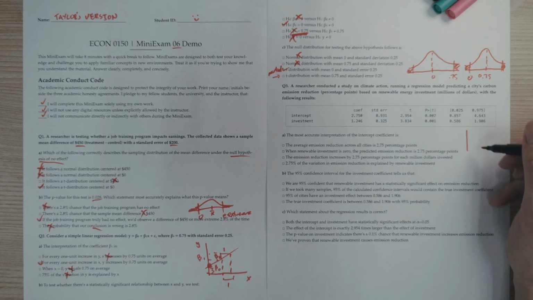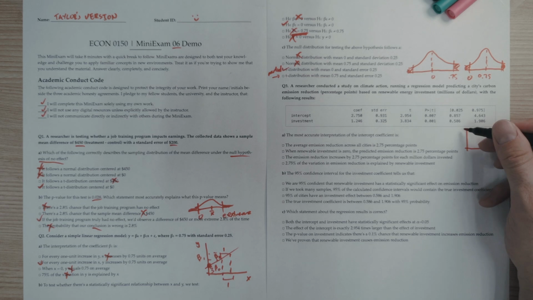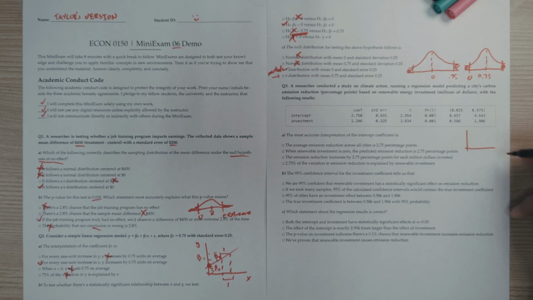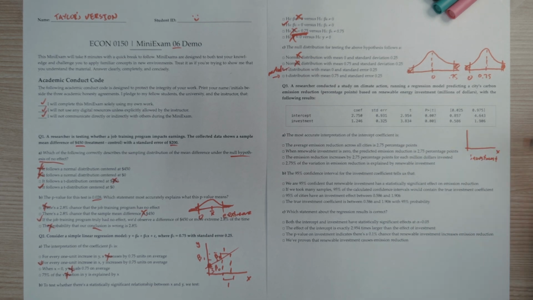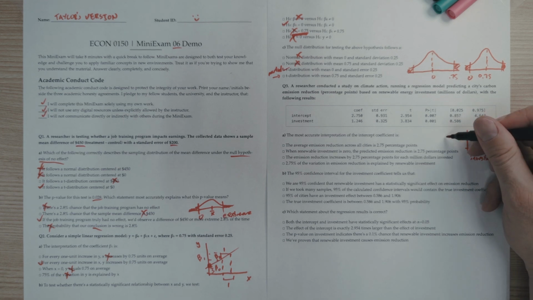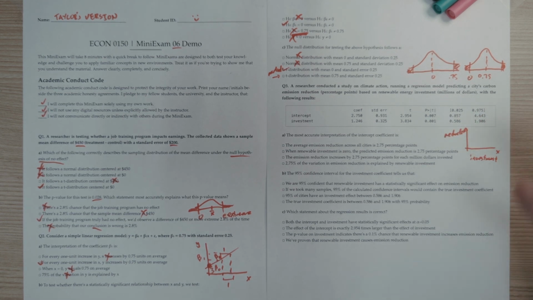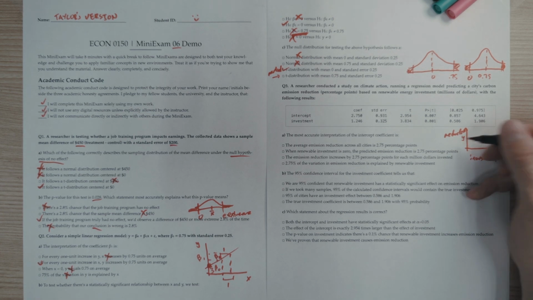On the horizontal axis, we have our X variable, which is investment. And then on the vertical axis, we have reduction. So cool. We're trying to reduce carbon emissions by investing in the technologies that make that possible.